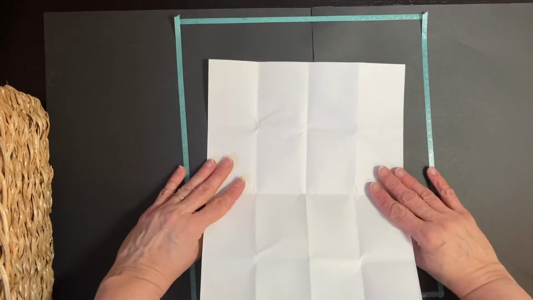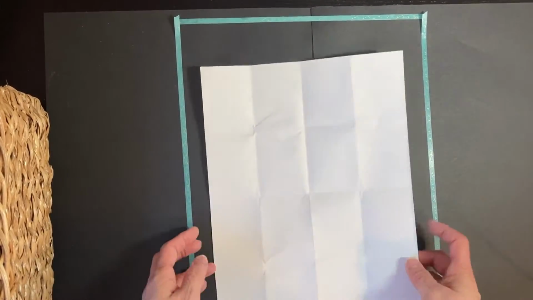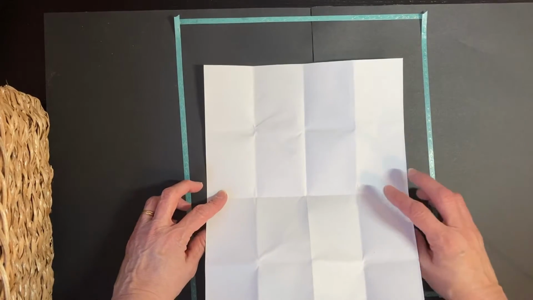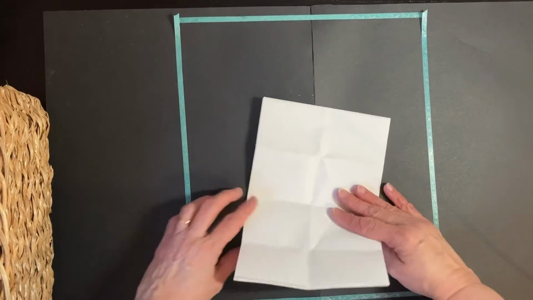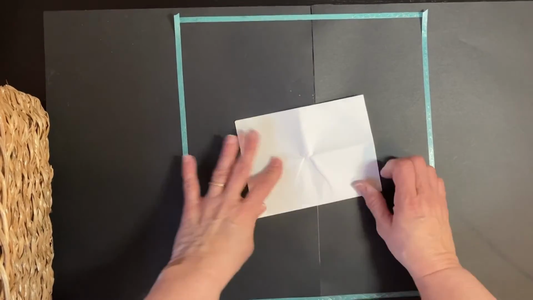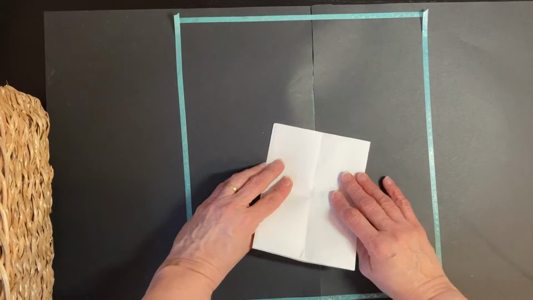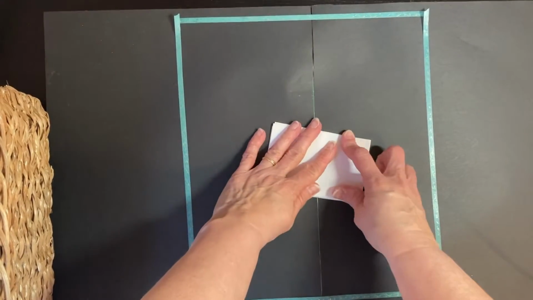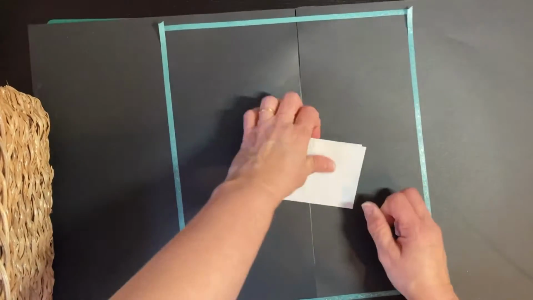So the very first thing I want you to do is take your piece of paper, and you might need two of these to experiment with, but we're going to start with one. You're going to fold it in half. You're going to fold it in half again. Use your thumbnail to get a good crease. Pick it up, fold it in half again. And then one more time. I know it's getting harder to do, but I know you guys can do it.